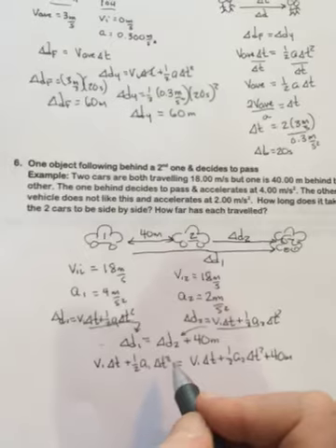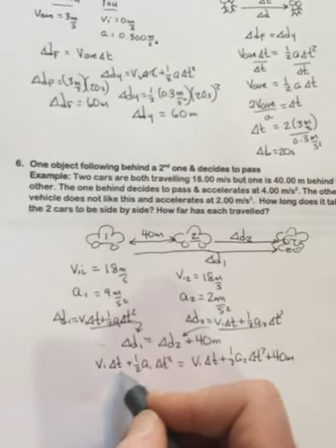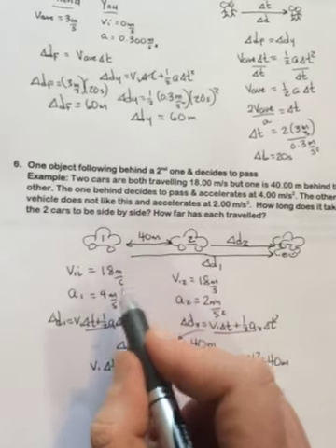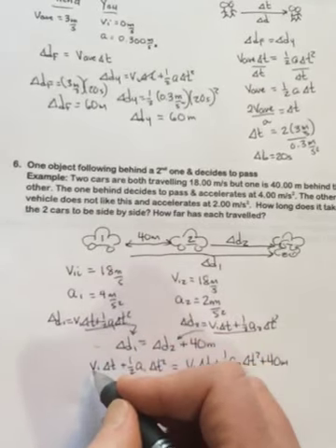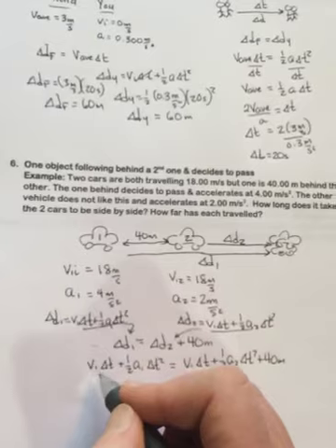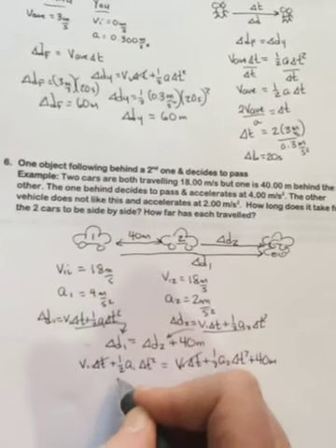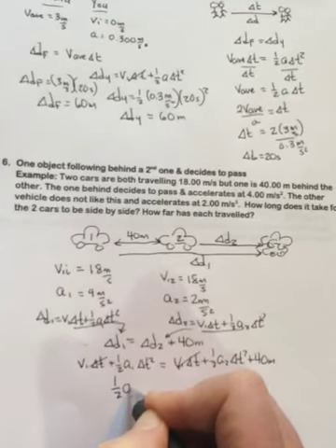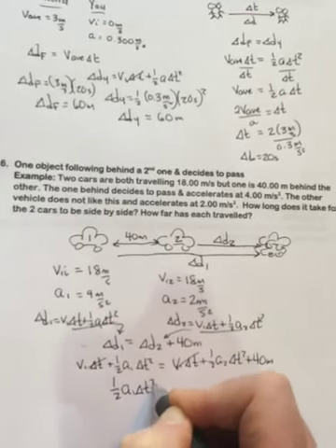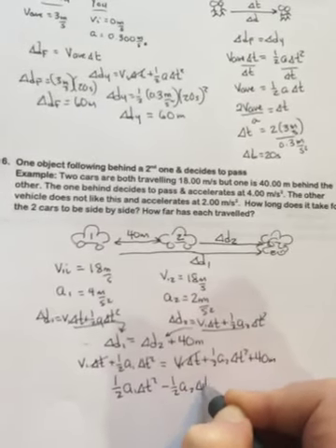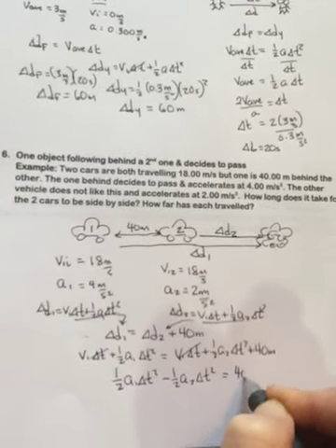Now this might look really awful, but it's not that bad because this vi delta t and this vi delta t are both 18 meters per second times t. They're the same terms. So when you bring them over, they're going to cancel out. So you can actually just get rid of them. And so then it becomes 1/2 a1 delta t squared minus 1/2 a2 delta t squared equals 40 meters.